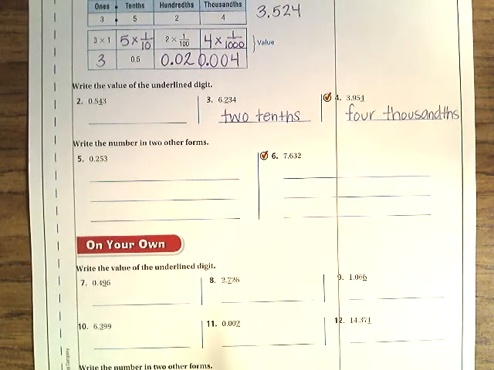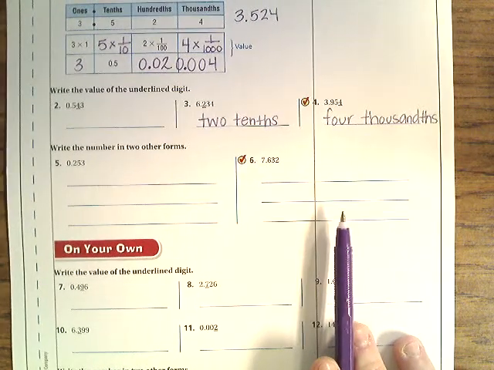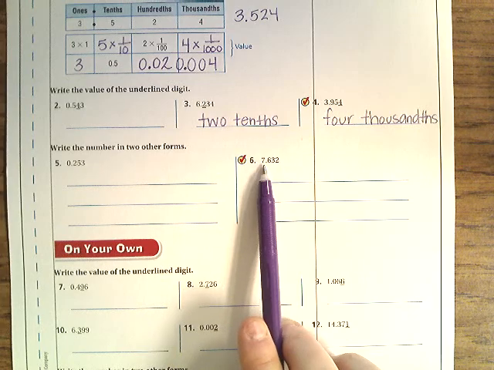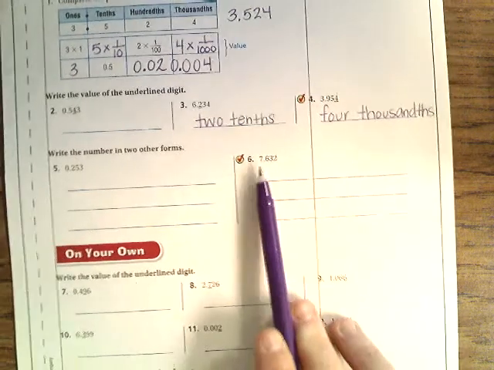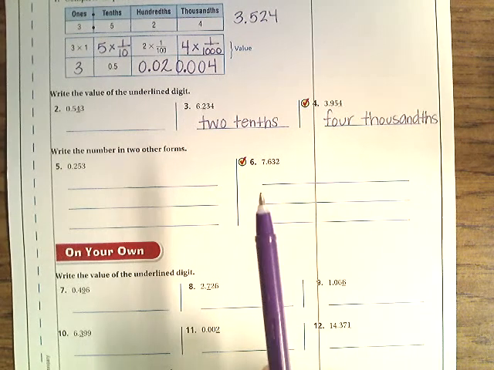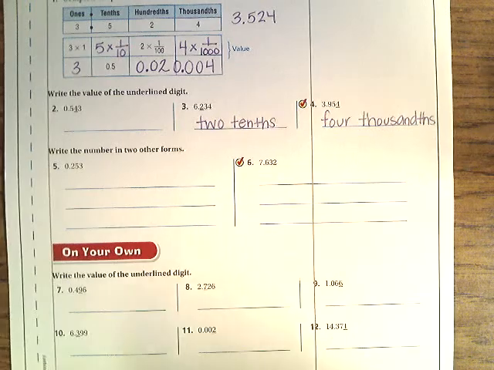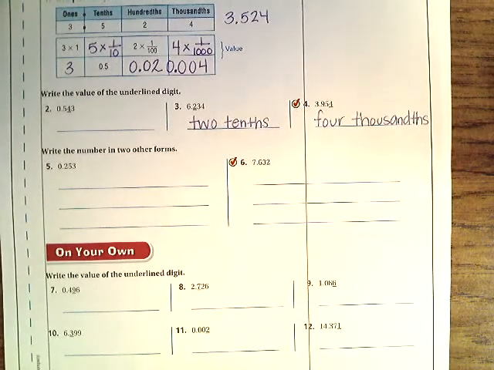All right, let's look at number 6. The directions here say write the number in 2 other forms. So we have 7.632. We know we can write it in word form. And when we say our decimal point, we're not actually going to write the word point. We're going to replace that with and.